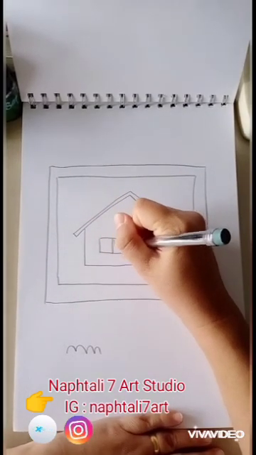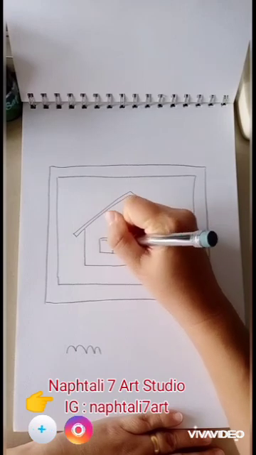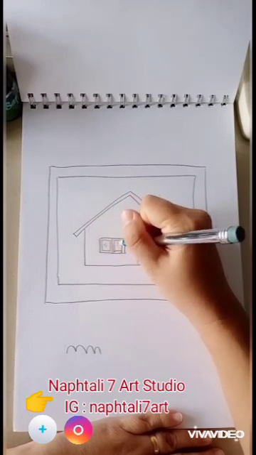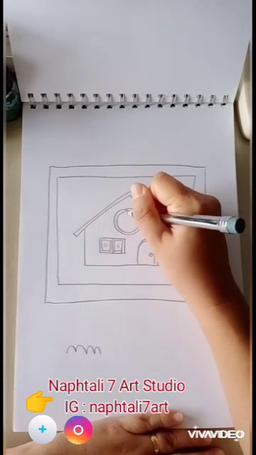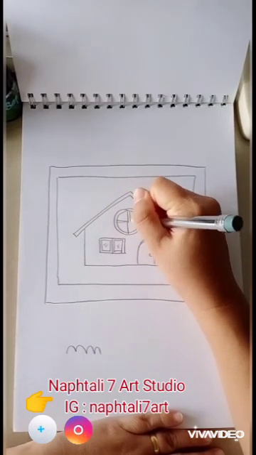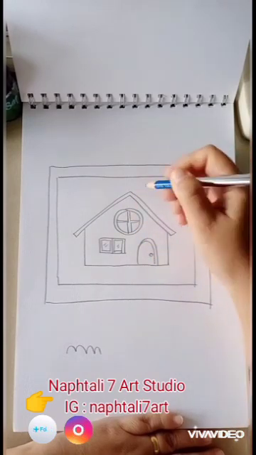As you wish, if you like to have two windows, you can put on two windows. Or you can have one upstairs, a big one, if you want to. Some people have this kind of window for the light to shine into their house.